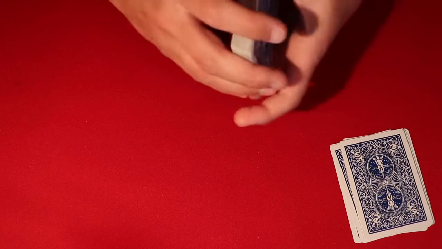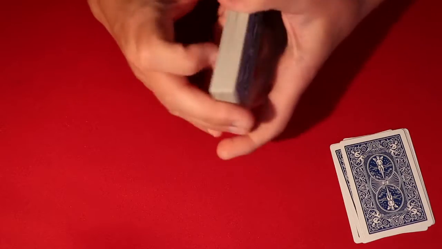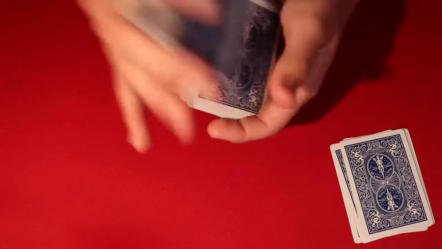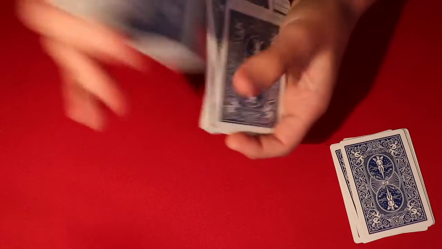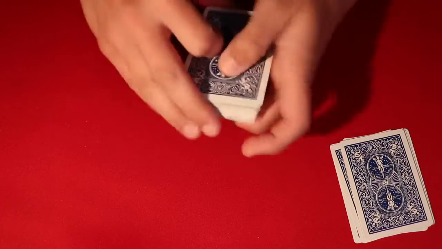So what you can do is take around half of the deck or so, just like this, and do a false overhand shuffle by keeping the top stock of the deck. This way it looks really casual. You take about half the cards, in-jog one or 3 cards like this, come back, cut the deck, and it's nothing big.